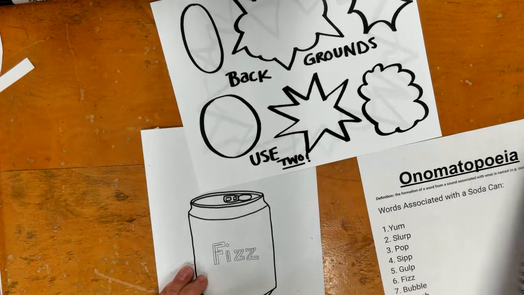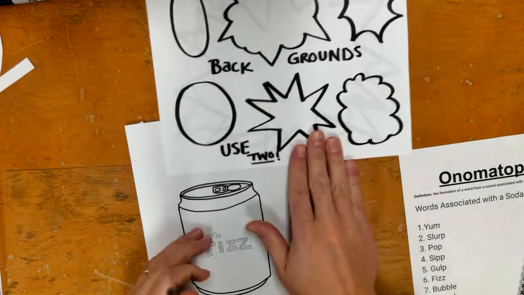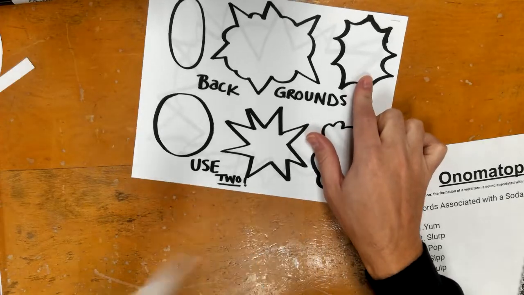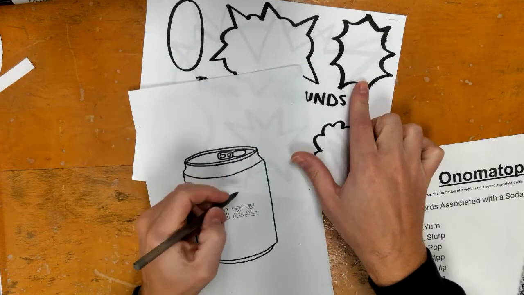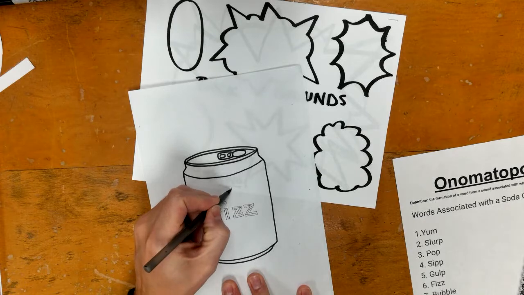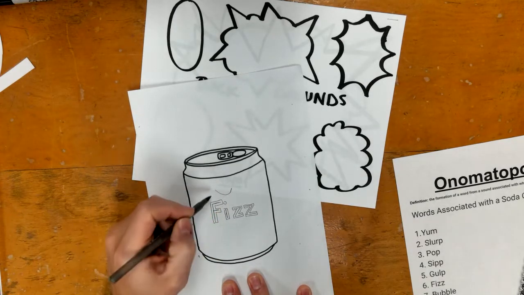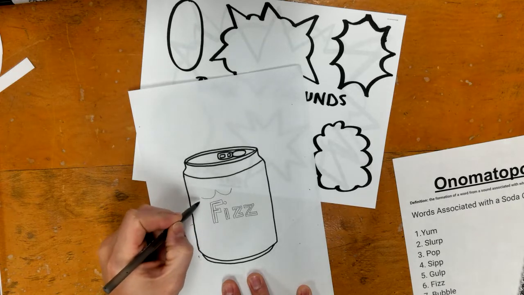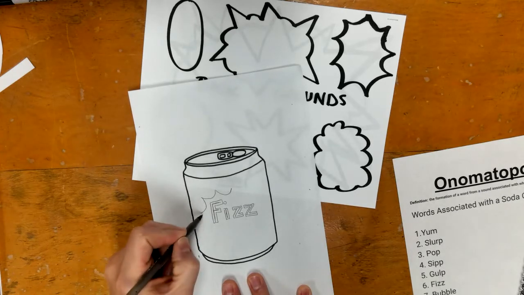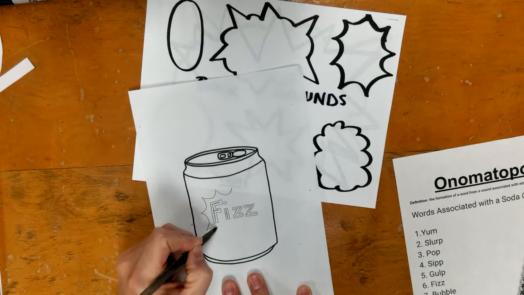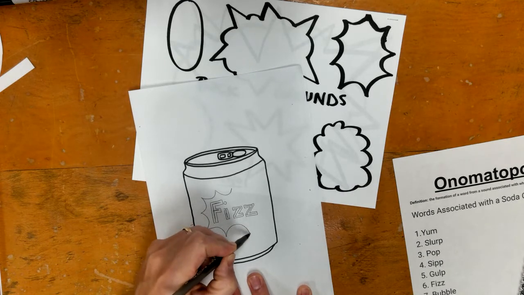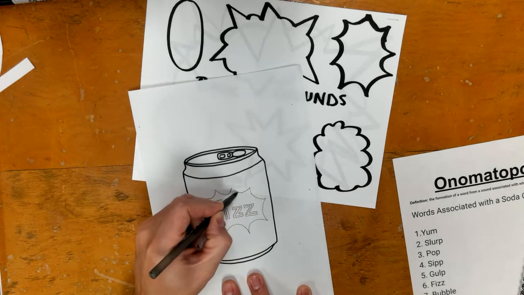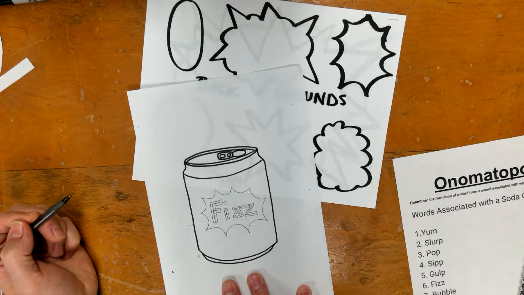All right, so I am going to use this one because this is not one that I have talked about much. So with this one, we're going to go around the word. And what I do is it's almost like you're making the top of a crown, but you got to keep moving around that shape.